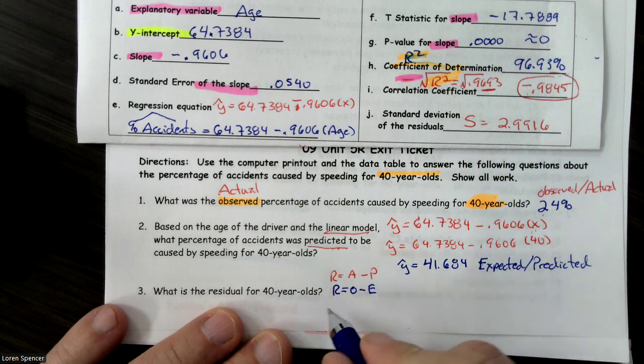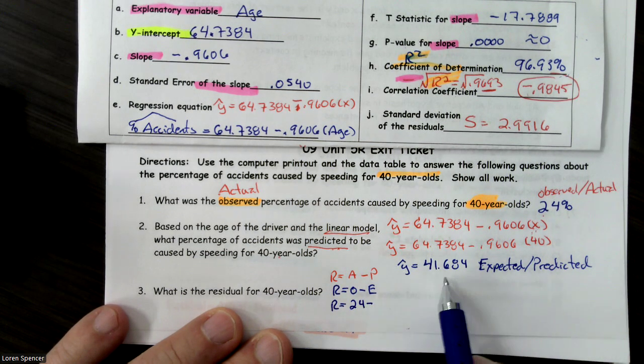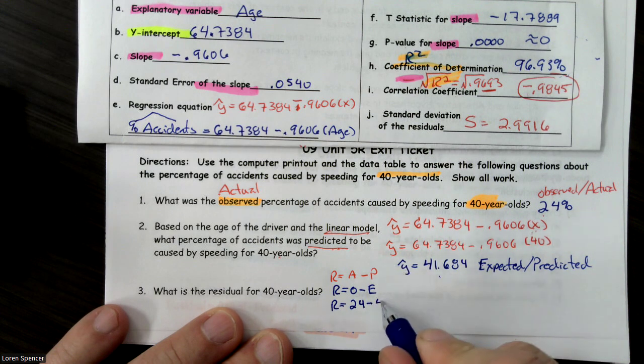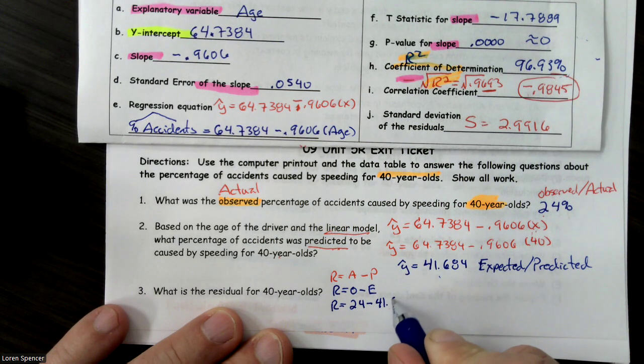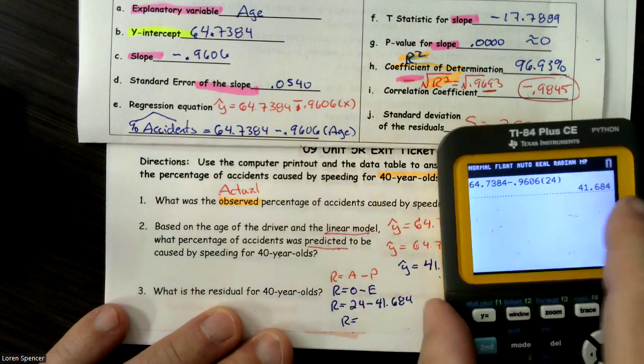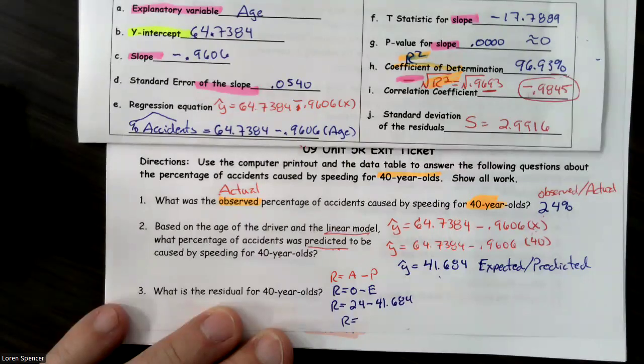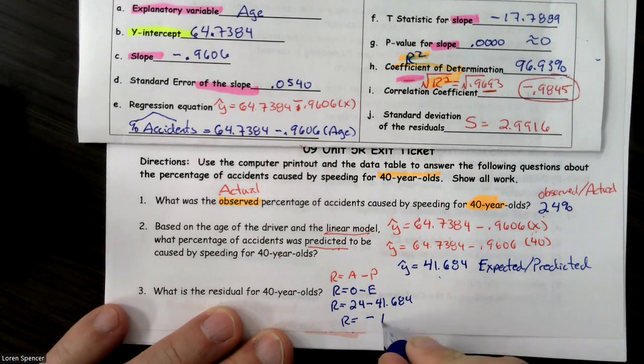So the residual equals 24 minus our expected, which was 41.684. So our residual is that difference. So we'll just plug that in real quickly. 24 minus 41.684 is negative 17.684.